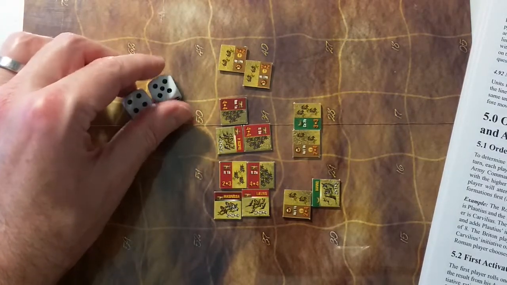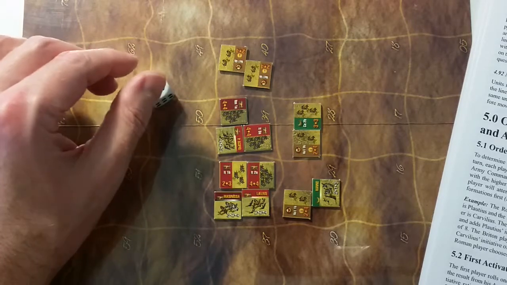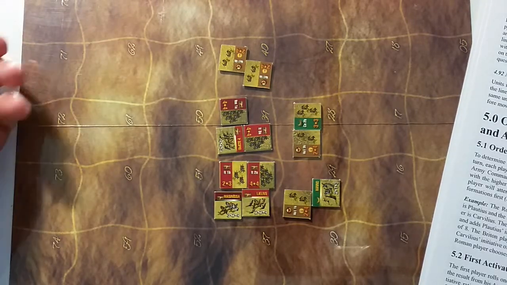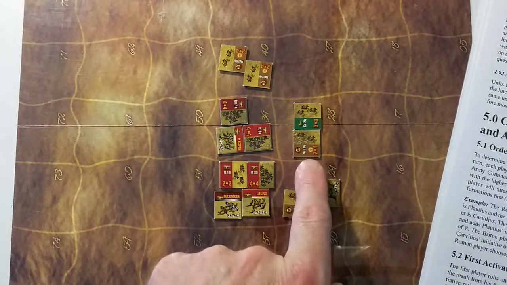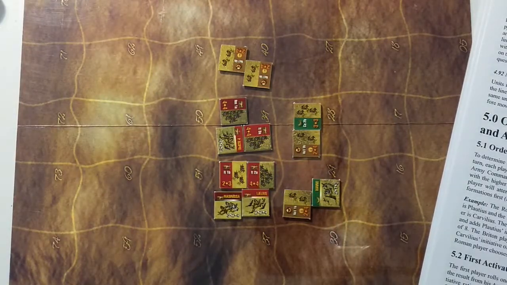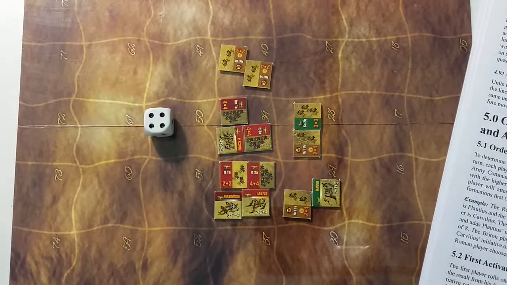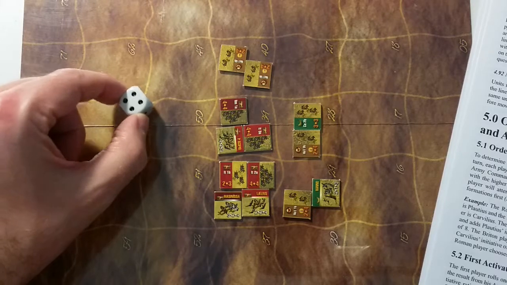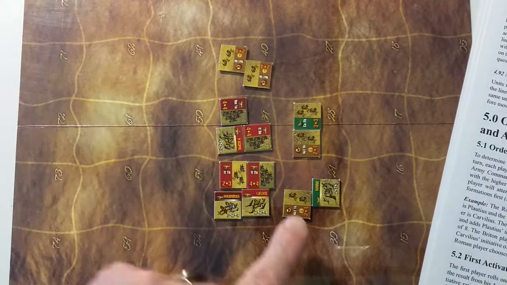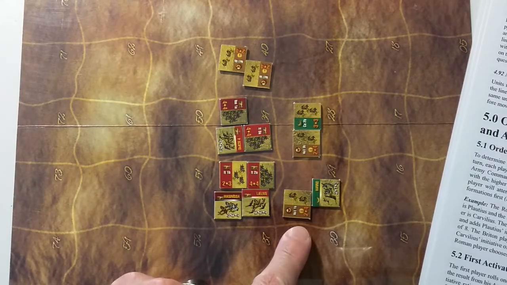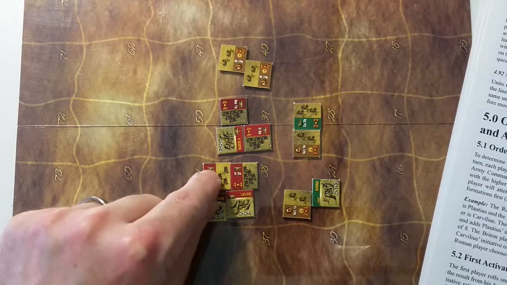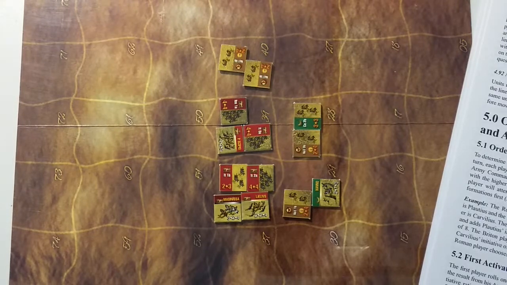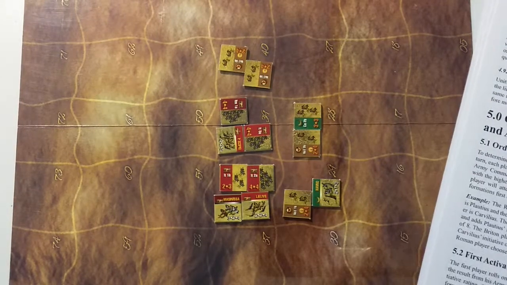I don't think any of the basic modifiers apply. Yeah, actually that's it. And then we go over here. This Numidian cavalry will also fire into 39. Does not get a hit. Same thing, this one into area 38. No.